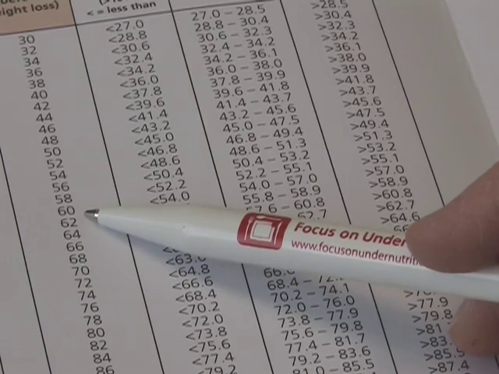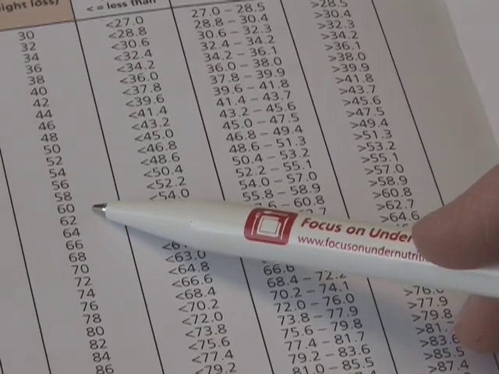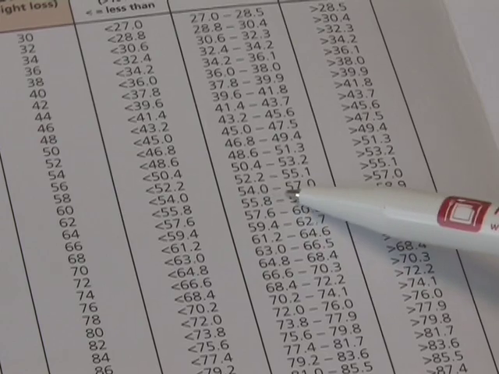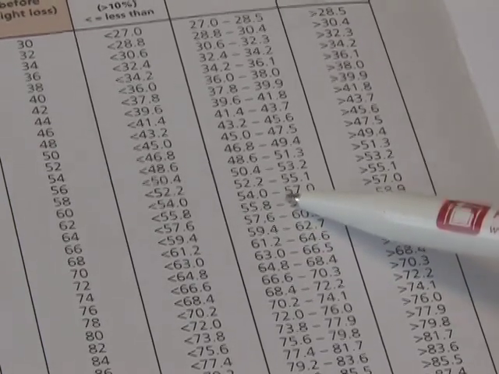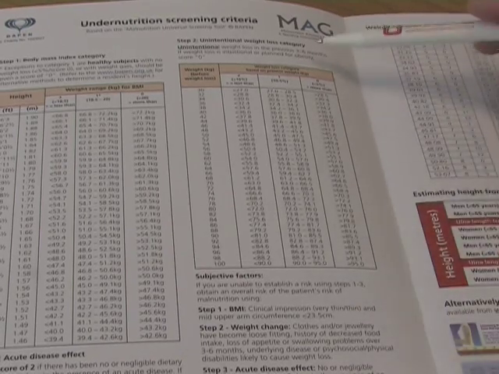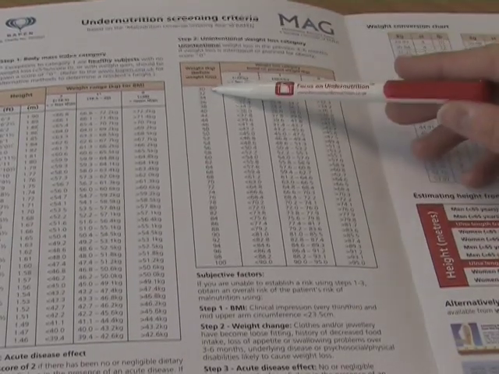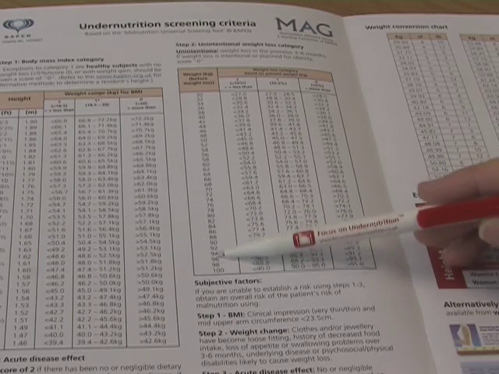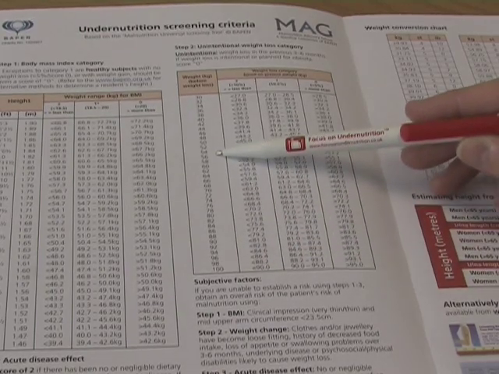For example, if Mrs. Green's weight was 60.2 six months ago, but she now weighed 55.1, she would score a 1. When completing this section, it is essential to always use the person's heaviest weight in the previous 3 to 6 months, even if they've started to gain weight.